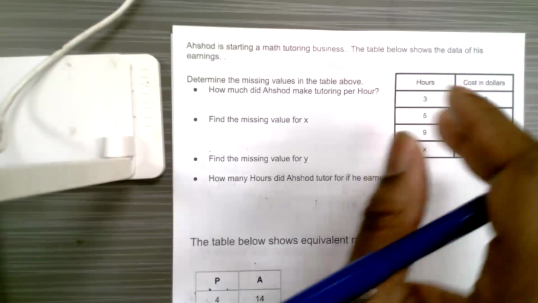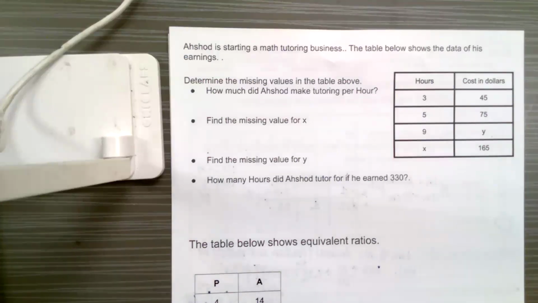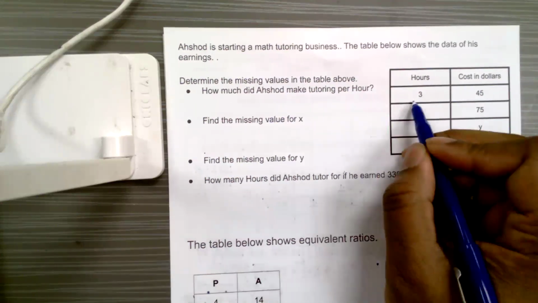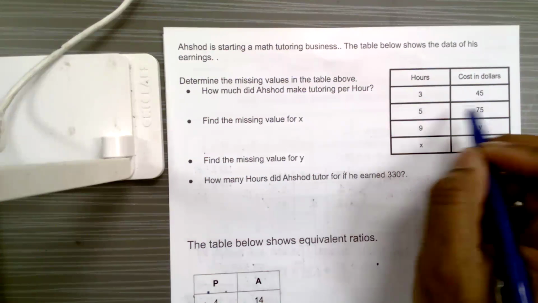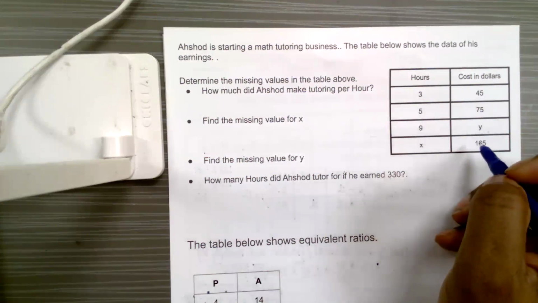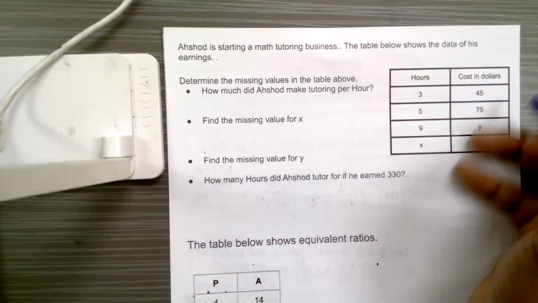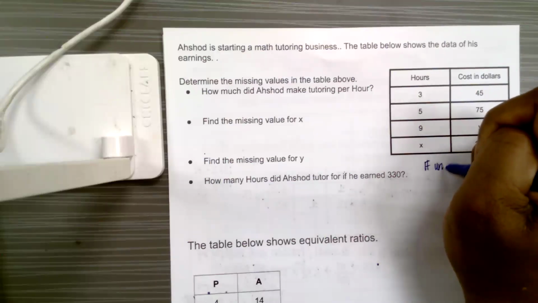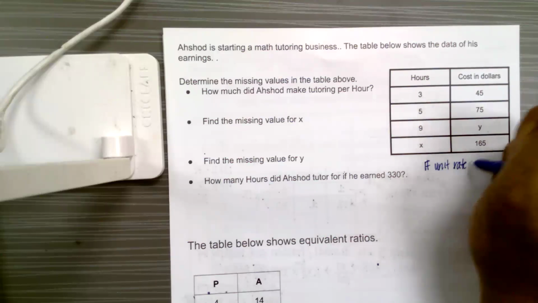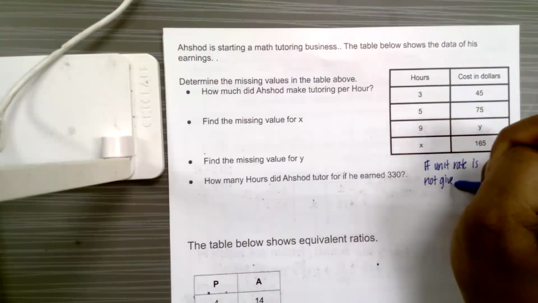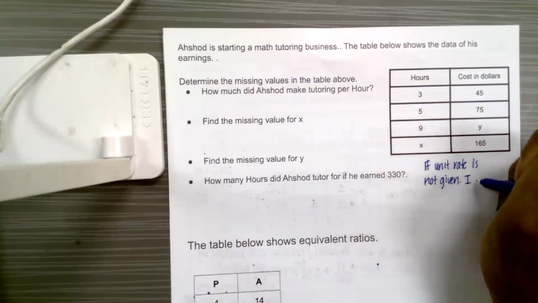Ashad is starting a math tutoring business. The table below shows the data of his earnings. Okay. So in 3 hours, he made $45. In 5 hours, he made $75. In 9 hours, we don't know. In X hours, we don't know. Whenever I look at this, if the unit rate is not given, I just find it.